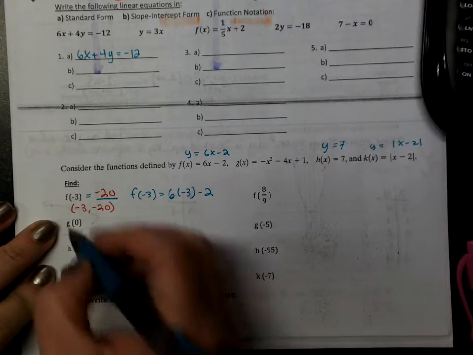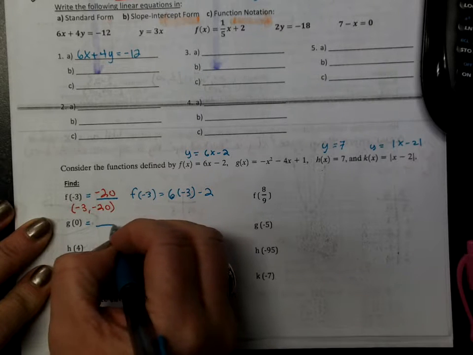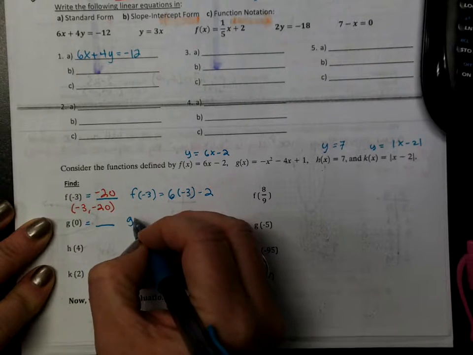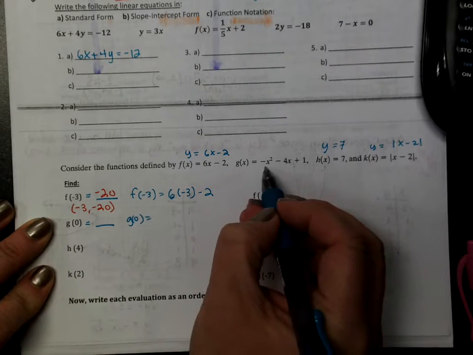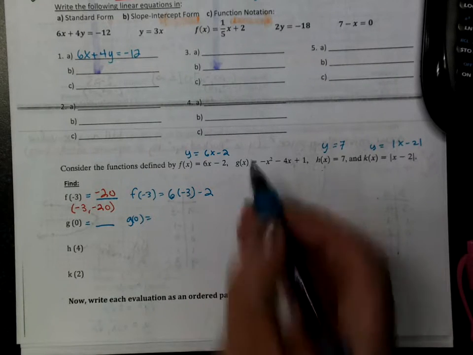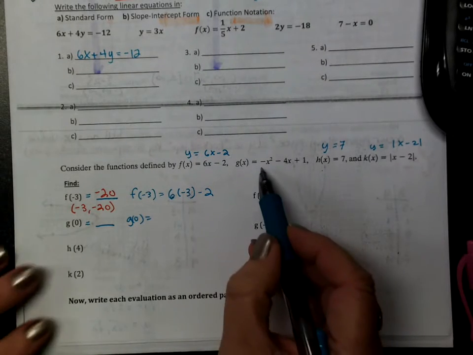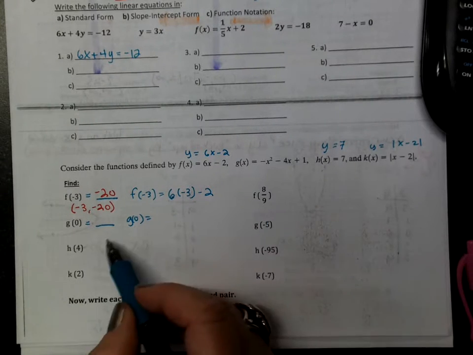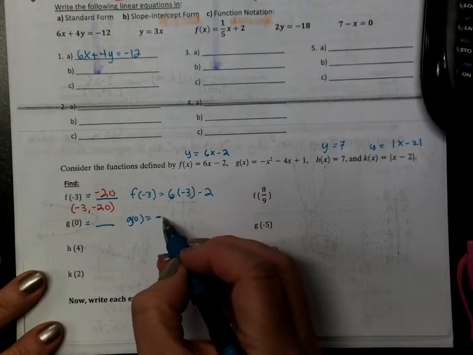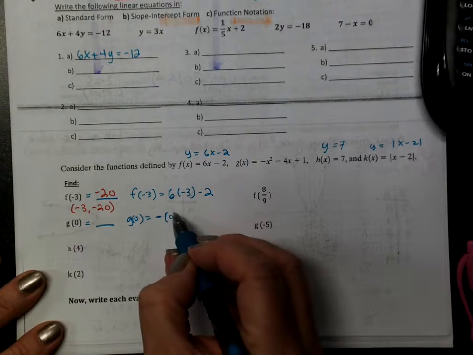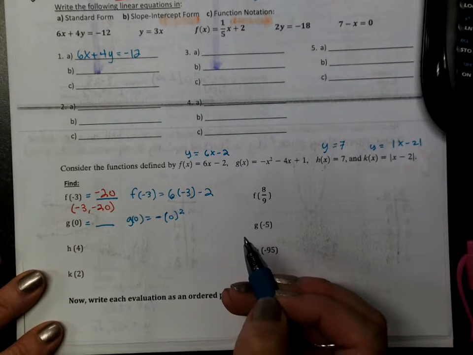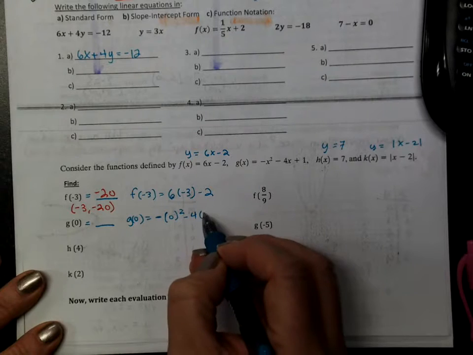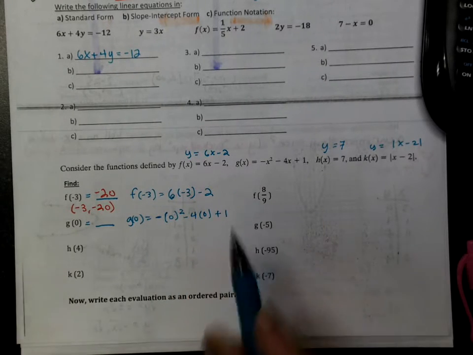Okay? Let's look at g of 0. This is a nice case if you think logically about this. So we've got g of 0 is equal to... now that negative is part of the function. Another reason parentheses are important. That negative is not the x. You're replacing x and only x with the value of x. This function has a negative, and then the x gets replaced by 0. Minus 4 times 0 plus 1.